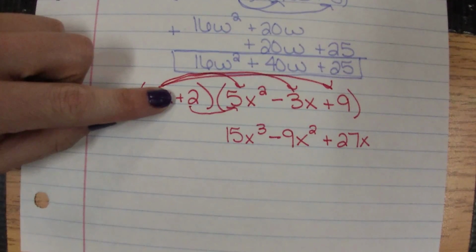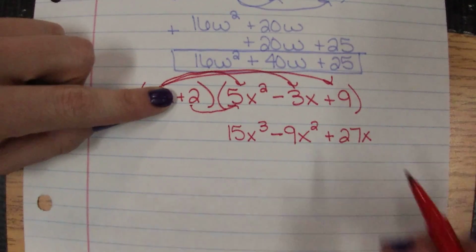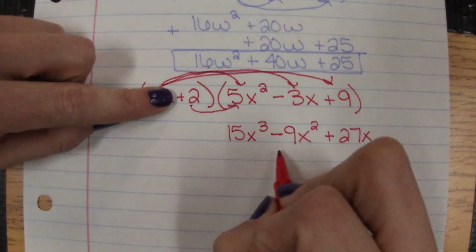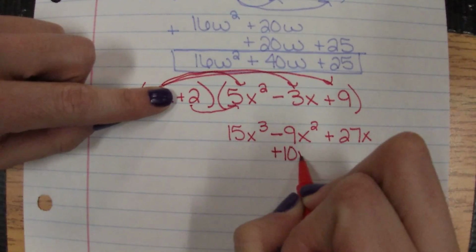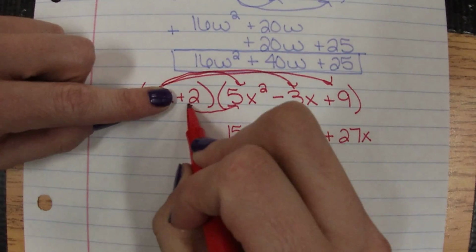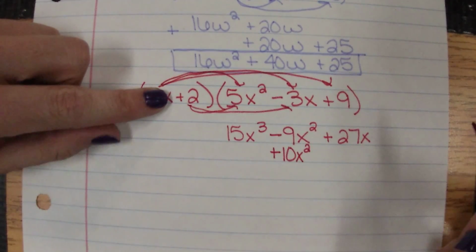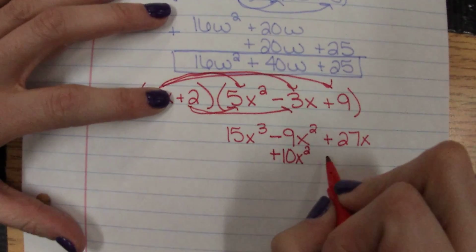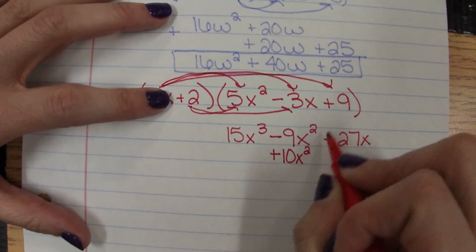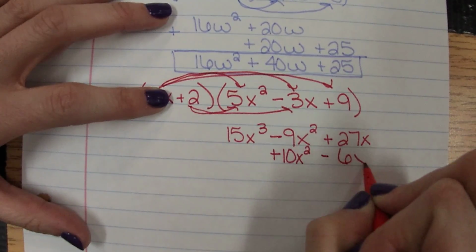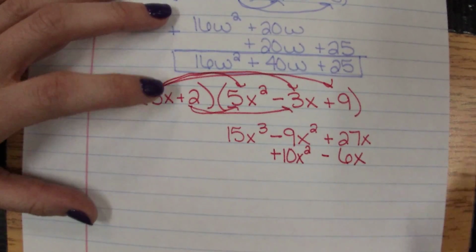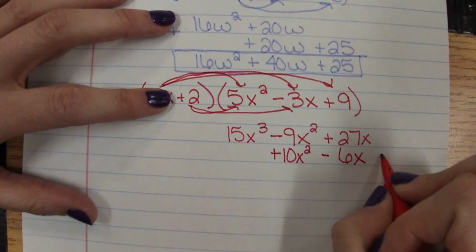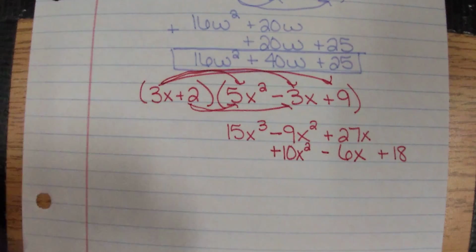So 2 times 5x squared is a 10x squared. So that's a like term with my 9x squared. So I'm going to put a positive 10x squared underneath it. 2 times a negative 3x is going to give me a negative 6x. That's a like term here. And 2 times 9 is not a like term with anything, which gives me an 18.